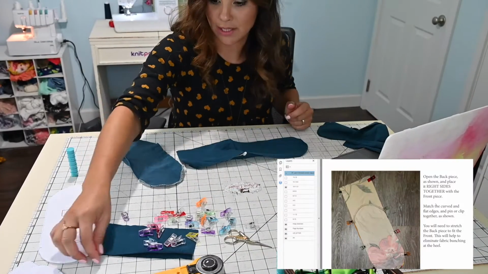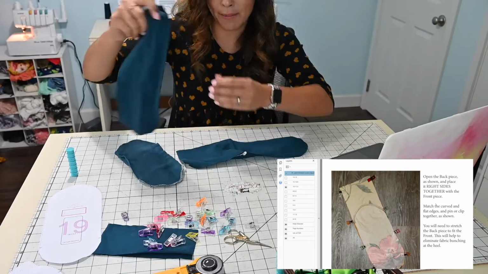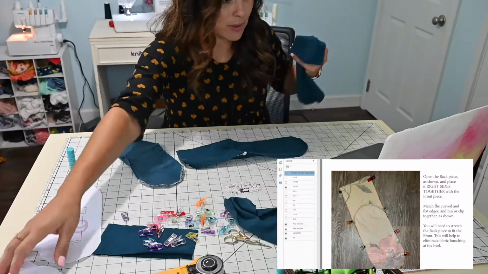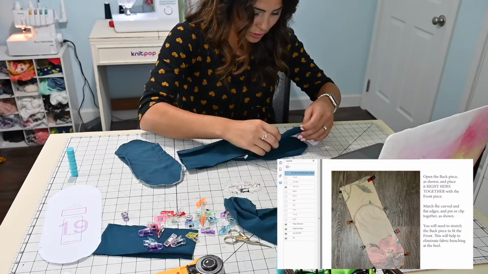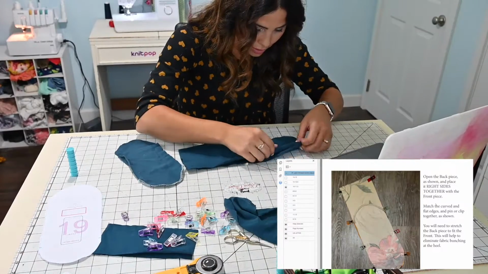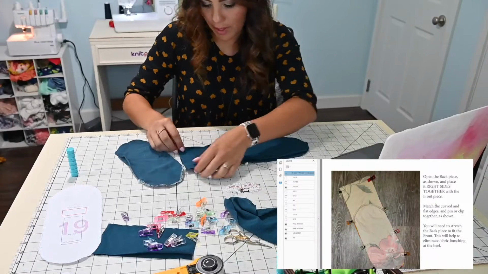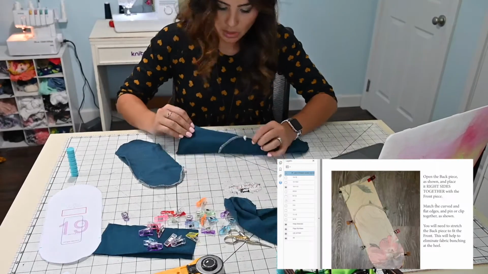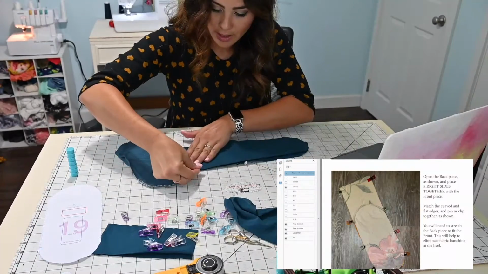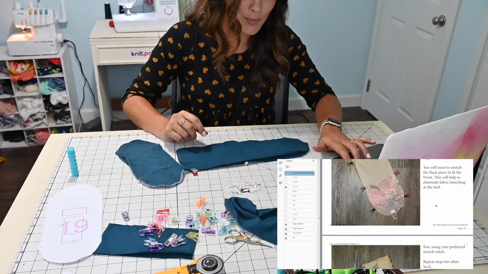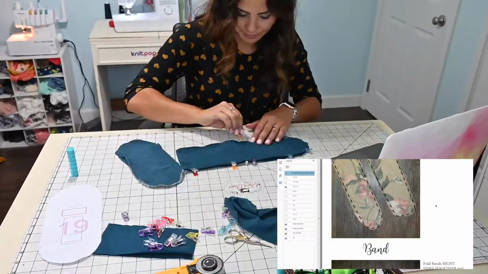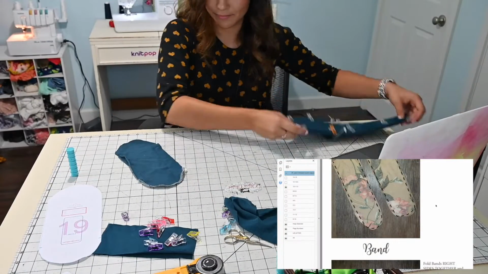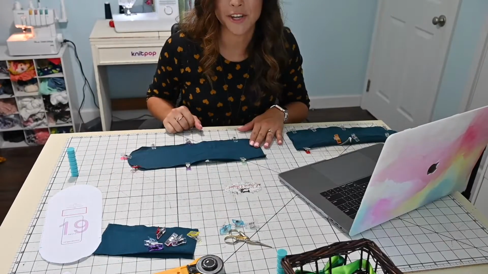Open up the back piece as shown, and we're going to grab this big little piece right here, and we're gonna match them right sides together. Right sides together all the way around. Do you see that? Right sides together. And once we do that, we're going to go around and sew. Make sure you read. This is what it looks like on the other side. Let's go sew it.